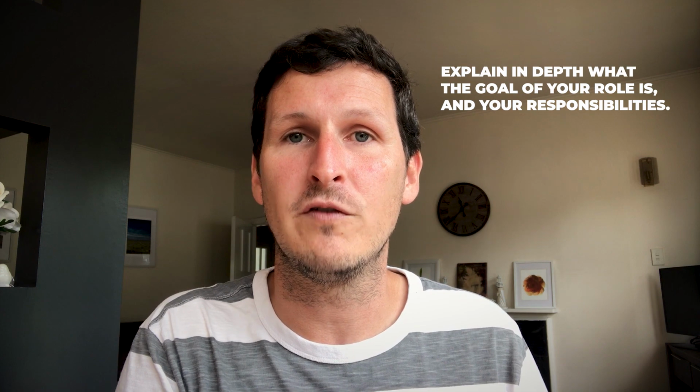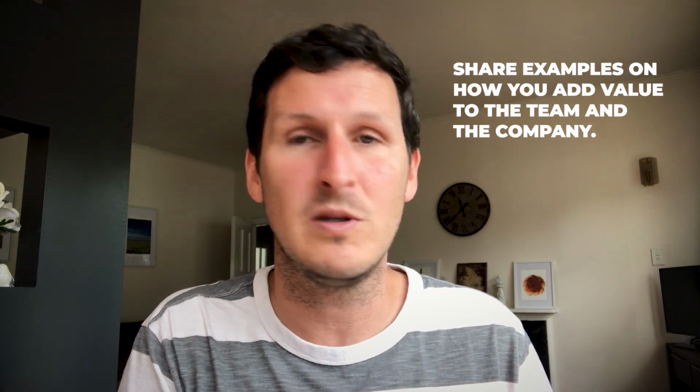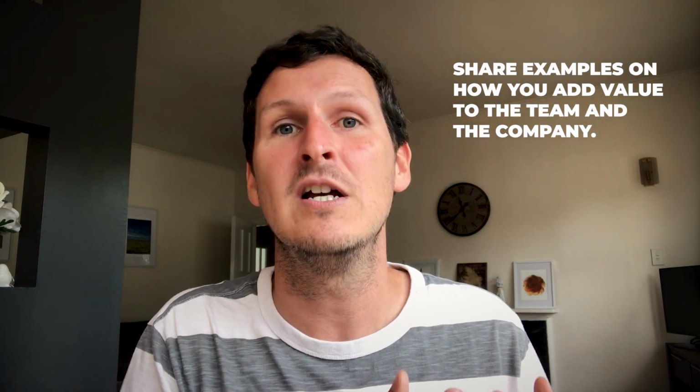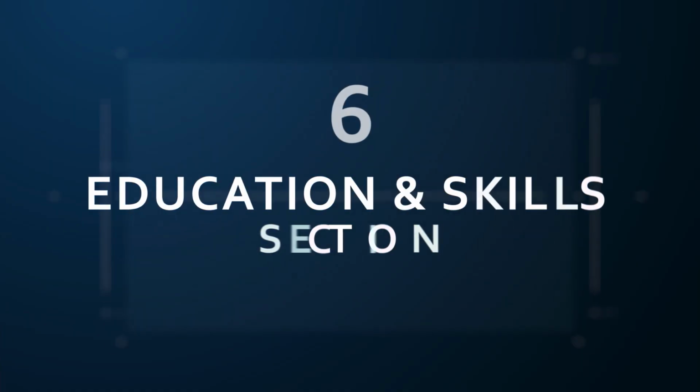Make sure you explain in depth what the goal of your role is and your responsibilities. Make sure you are sharing examples on how you add value to the team and the company and what have been your achievements. Also include the size of the team and the different roles that you have been interacting with on a daily basis.